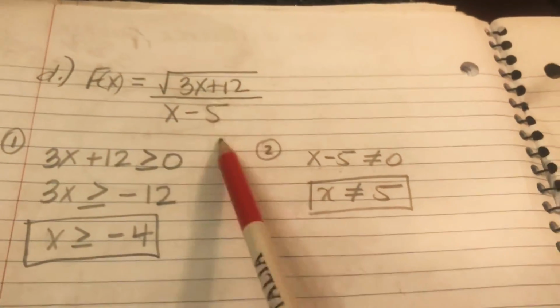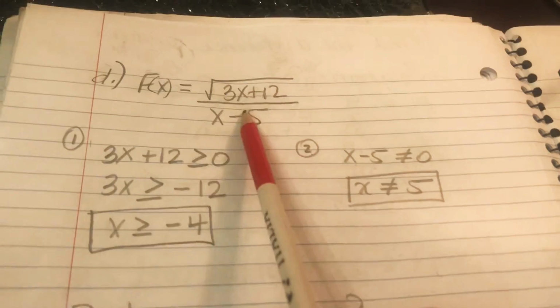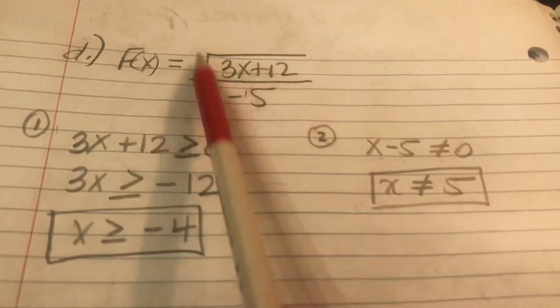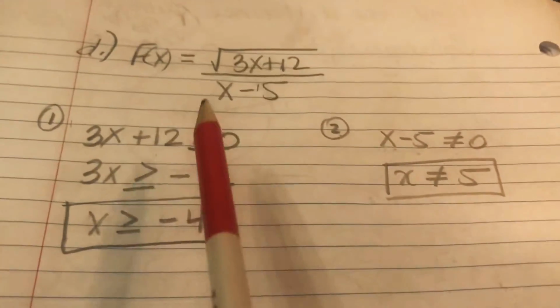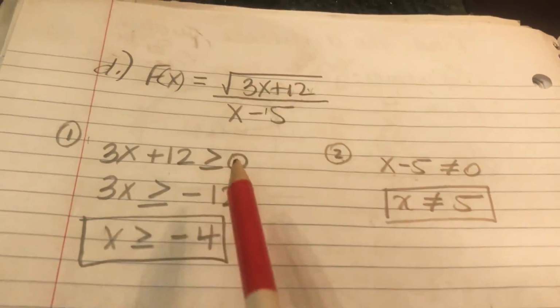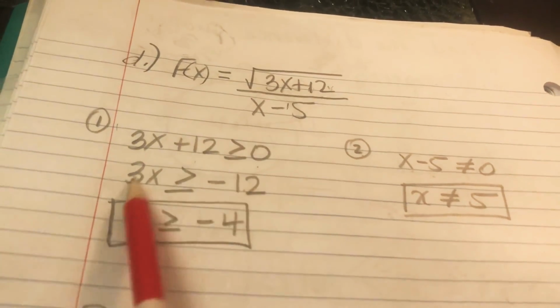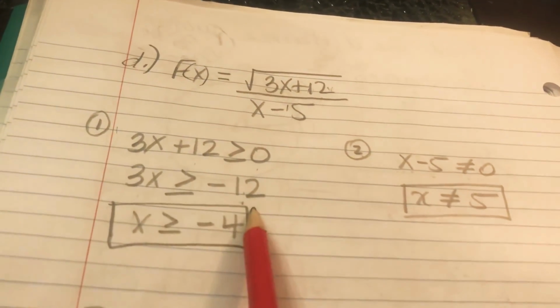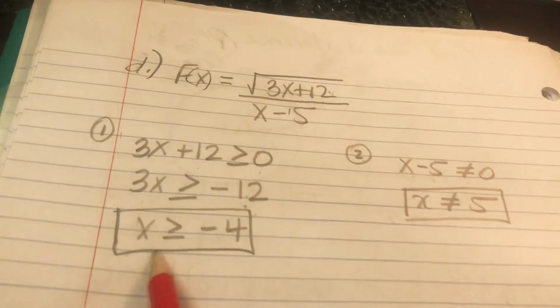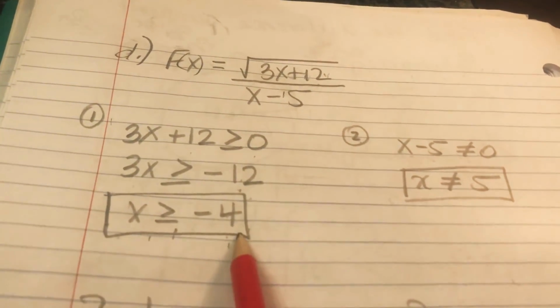But anyway, this one has both, right? One, we're going to check our radicals. Two, we're going to check our denominator. So first, 3x plus 12 has to be greater than or equal to 0. You cannot have the negative under the radical there. So again, I'm going to solve my inequality here. Subtract the 12, divide by 3, so I get x is greater than or equal to negative 4, okay?